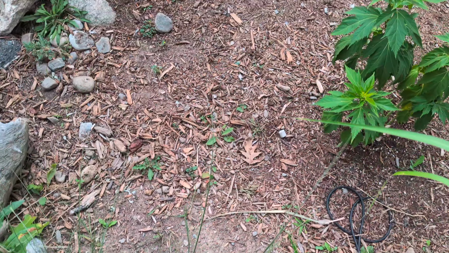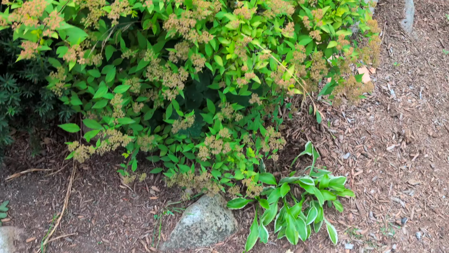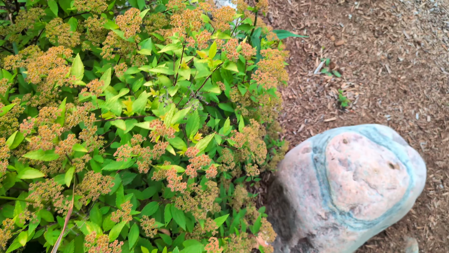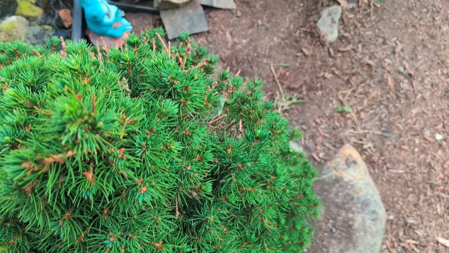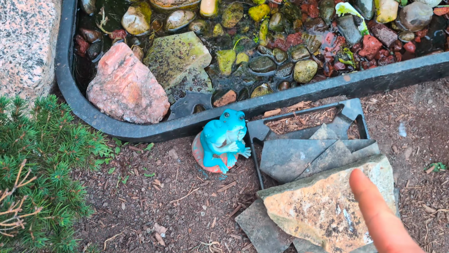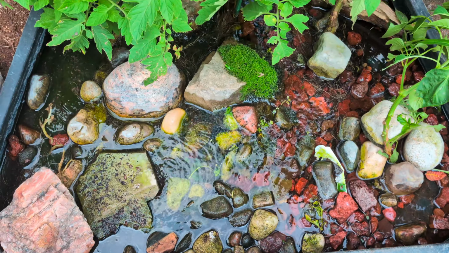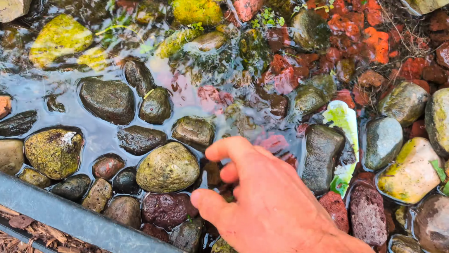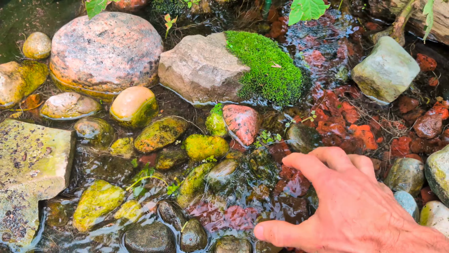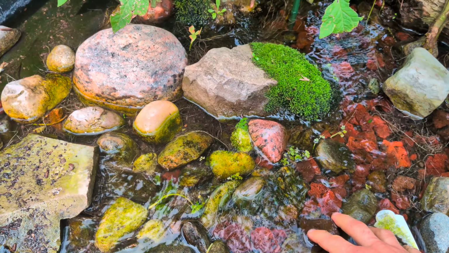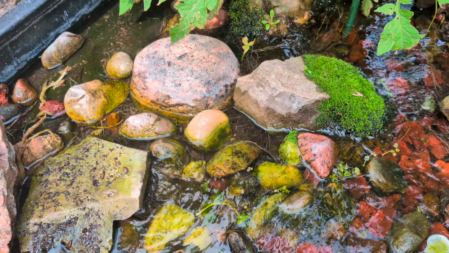It goes all under here, about 1 foot deep. And it goes to the bottom of this basin here. So the water goes to the bottom and it goes up, all the way up. And there's layers of different rock sizes, from bigger to small, from the bottom to the top.